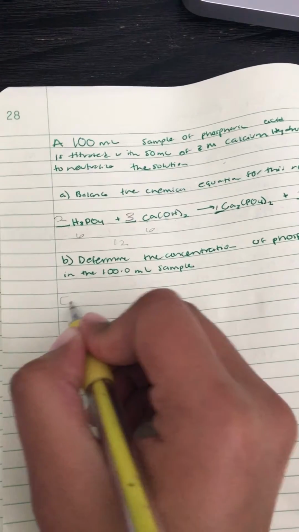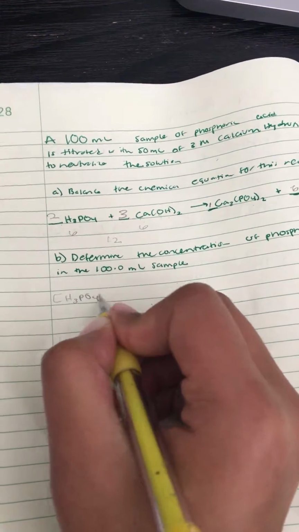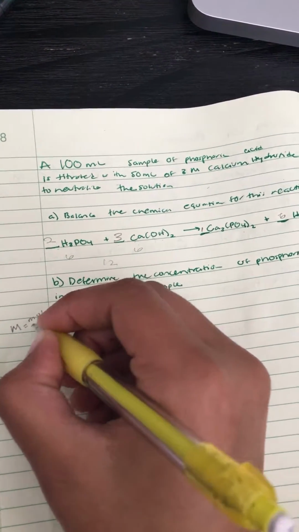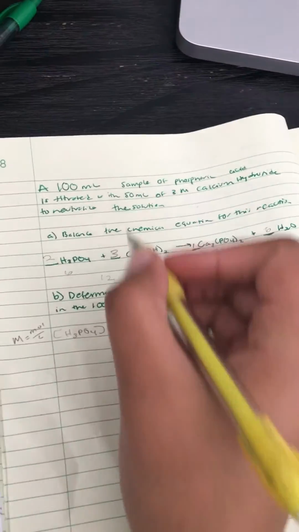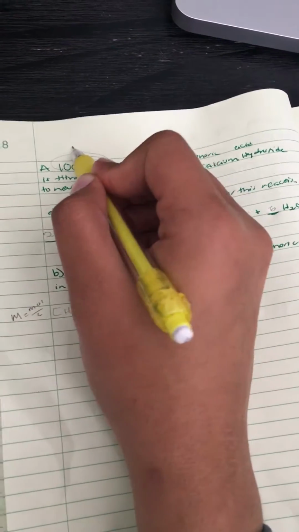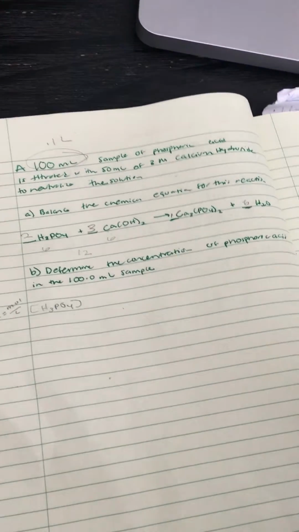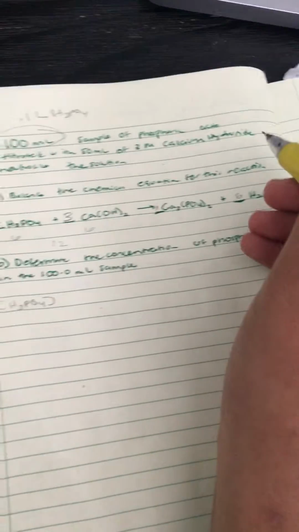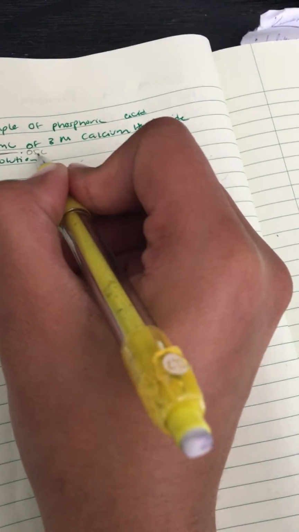And then the next part is determine the concentration of phosphoric acid. So you want to determine how much of H3PO4 there was. Remember that molarity is equal to moles over liters. And so what we need to do is look at what we already have. So finding the molarity of H3PO4, we already know that there was 0.1 liters of phosphoric acid. And in addition, we know that we used 0.05 liters of 3 molar calcium hydroxide.